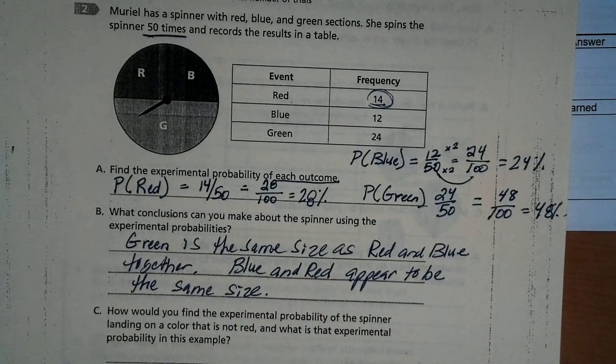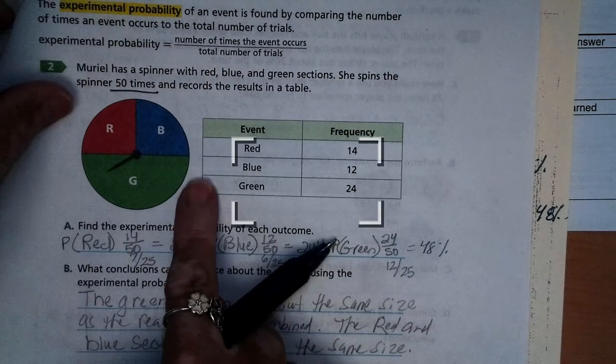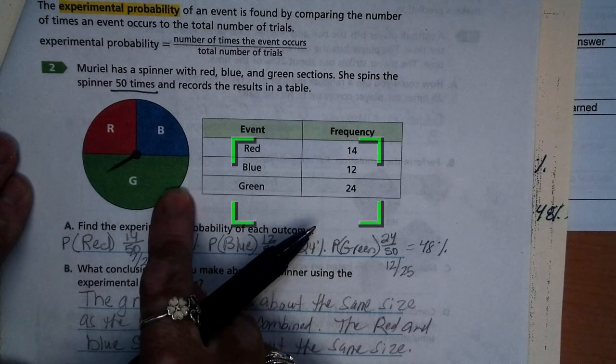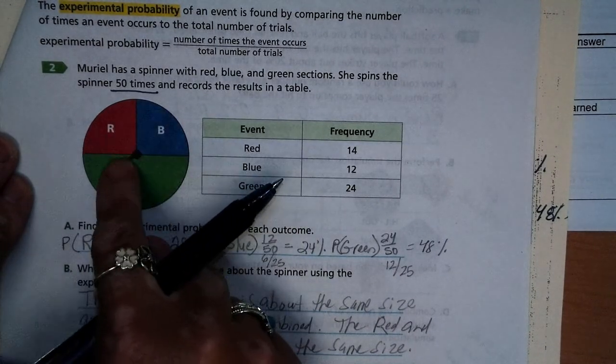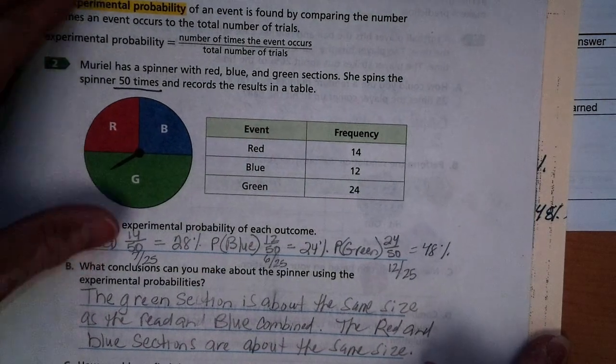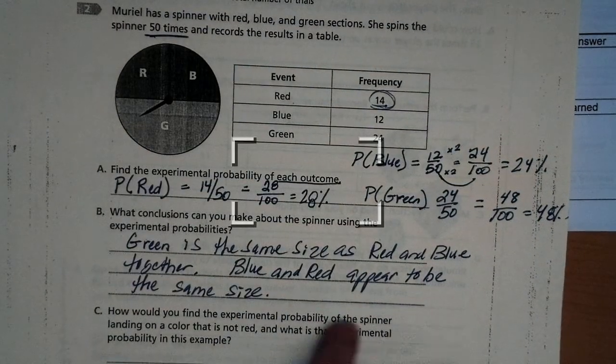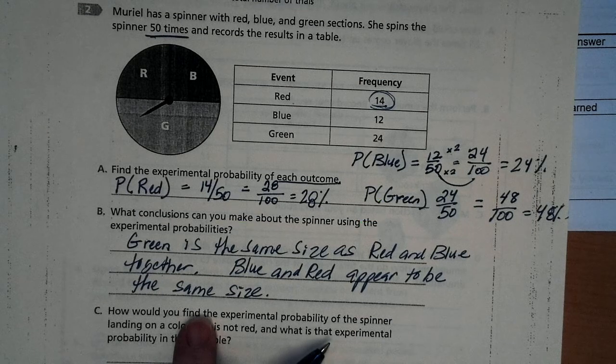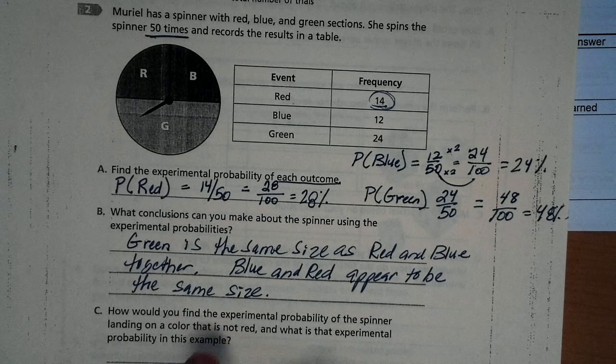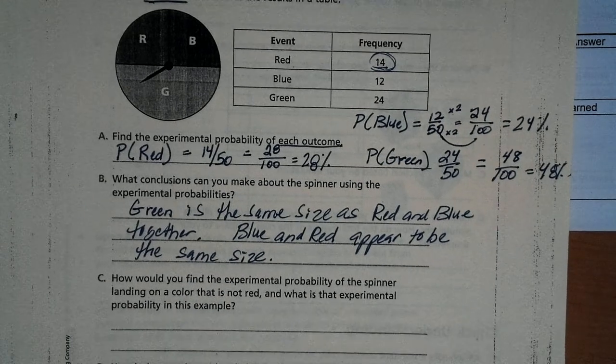So we can't really make the assumption because it doesn't tell me they're the same size, but we can assume that we think they're the same size, right? So that's why I put they appear to be the same size, but unless it tells me that they're the same size, we don't 100% know.